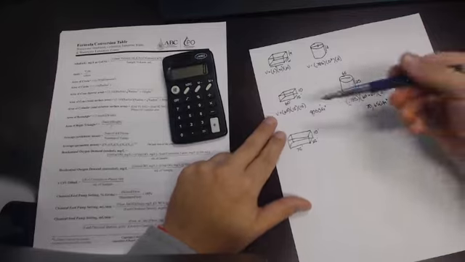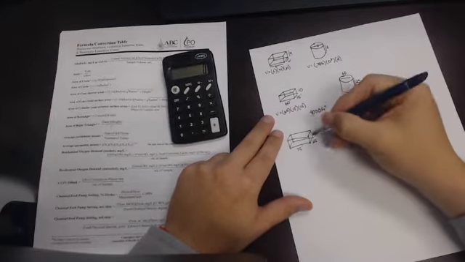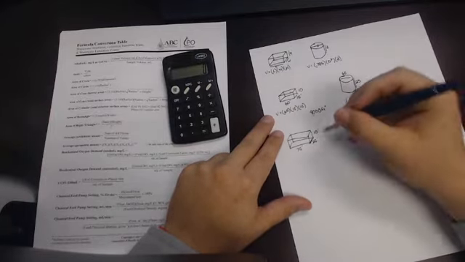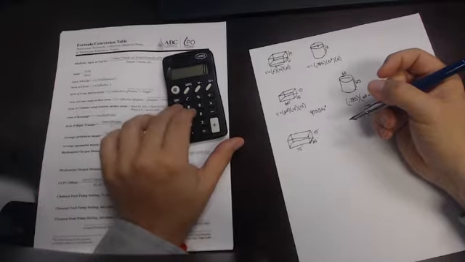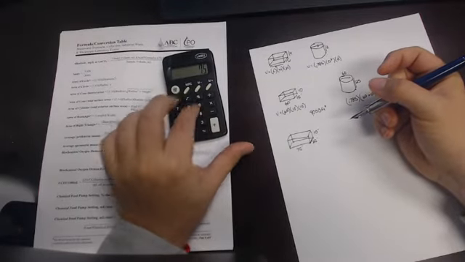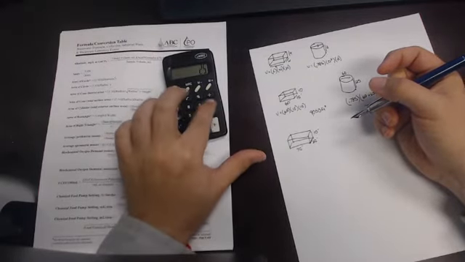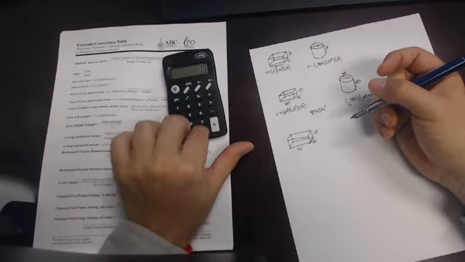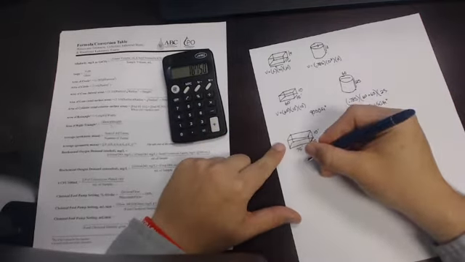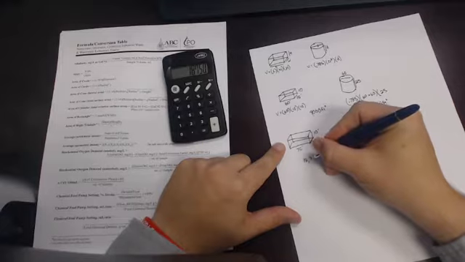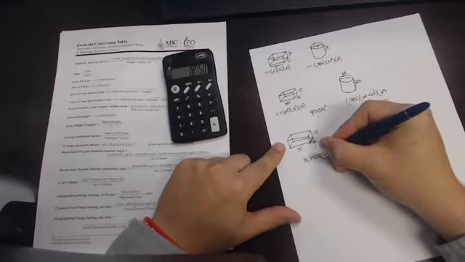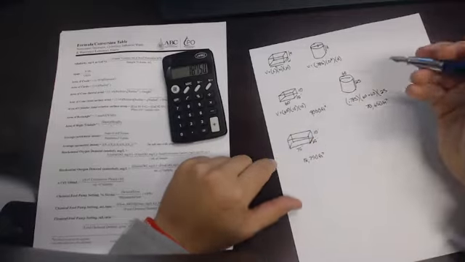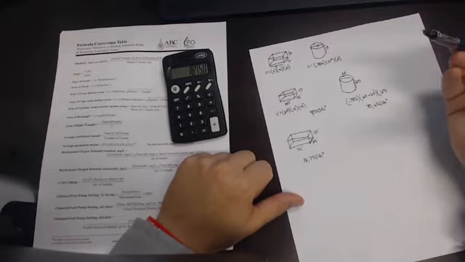And instead of just finding the volume, we're going to find how much volume of water we can fit in this tank. So you do your calculation, your 75 times 25 times 10, and you get 18,750 cubic foot.